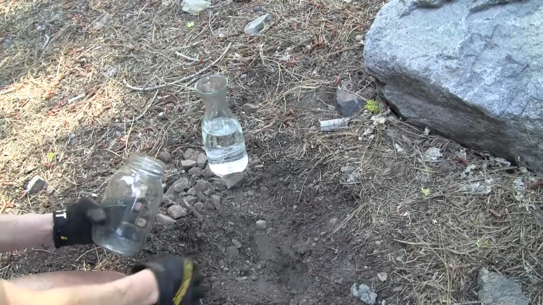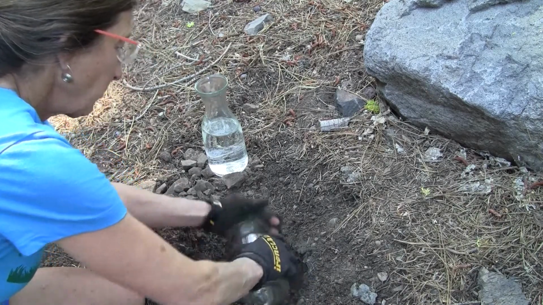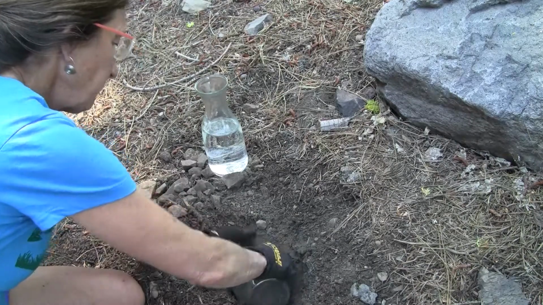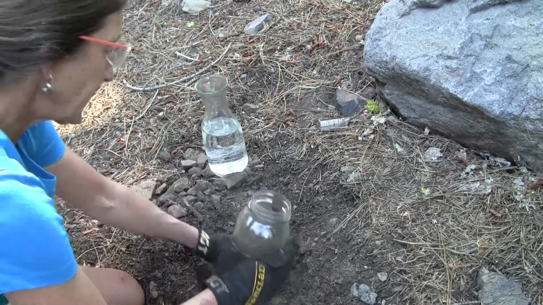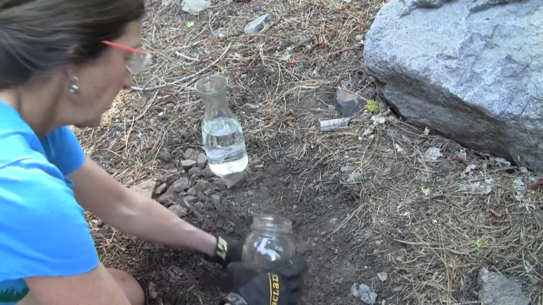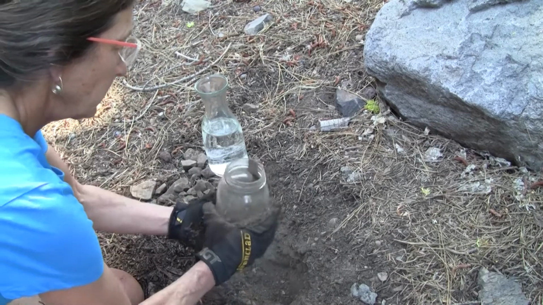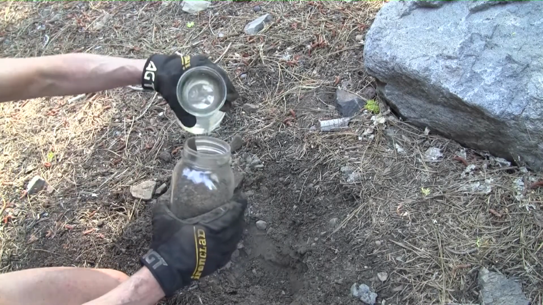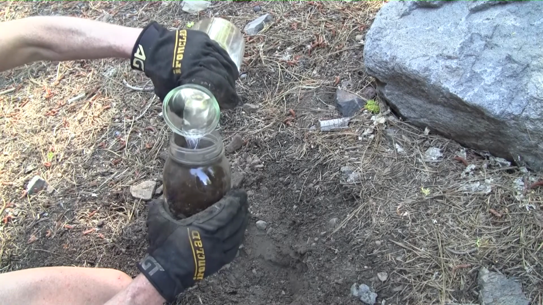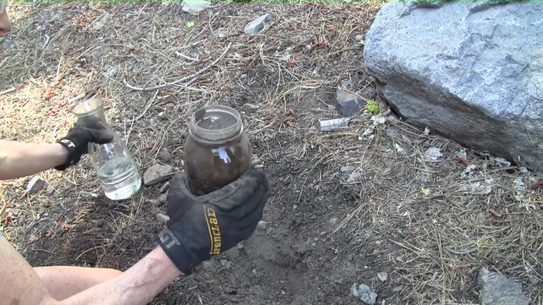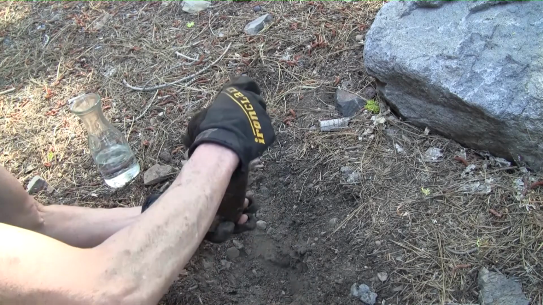I loosened up some dirt and cleaned off the top pine needles, and I'm going to just put in enough dirt so there's a little bit of space at the top. I picked out as many rocks as I could, and you want to pull out the rocks and twigs because you just want dirt in there. And now I'm going to dump water in to the top so there's enough to cover all of the dirt with some extra room. Then I'm going to put my lid on and shake it up really good.